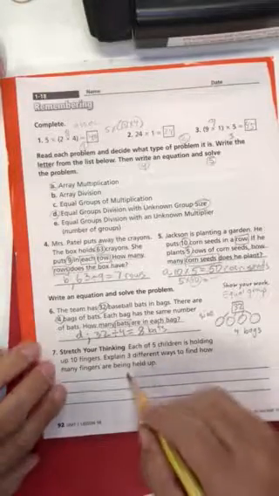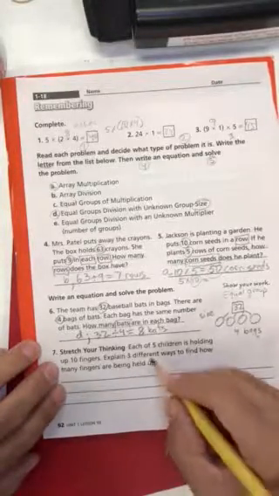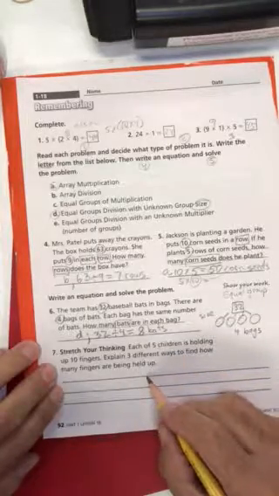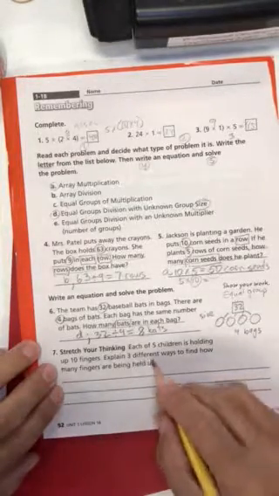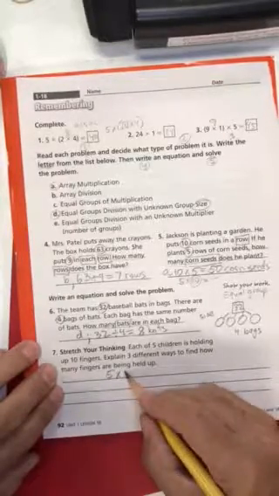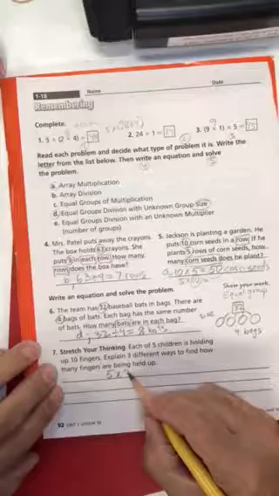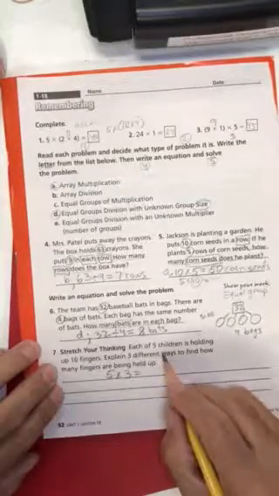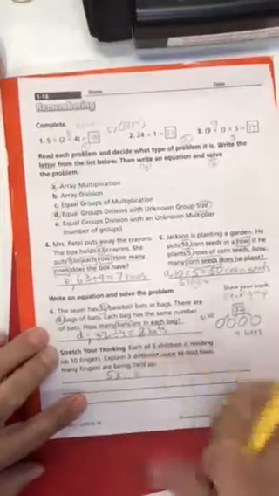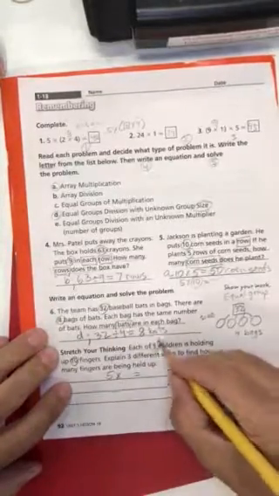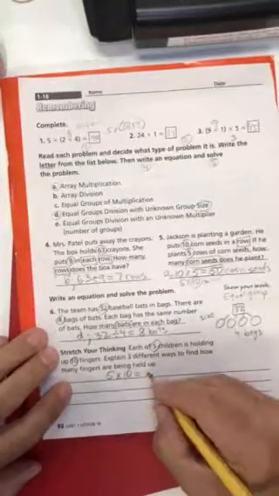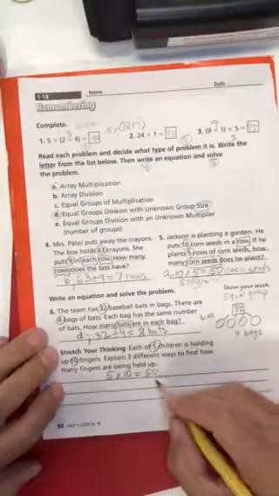Each of 5 children are holding up 10 fingers. Explain 3 different ways to find out how many fingers are being held. So 5 children are holding up 10 fingers. Okay. So there's 50 fingers being held up.